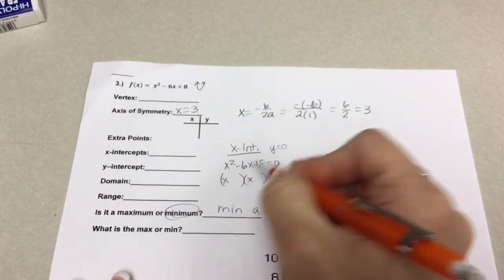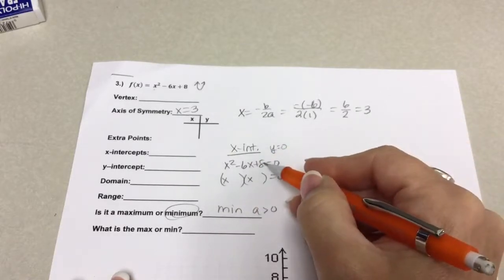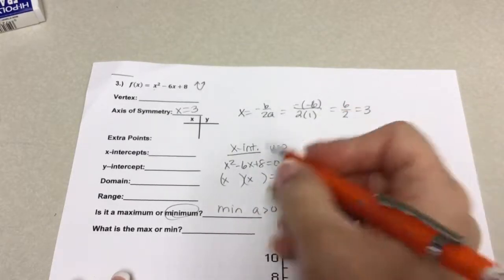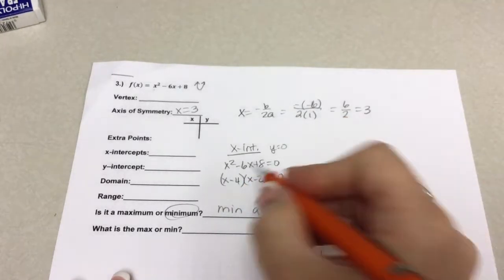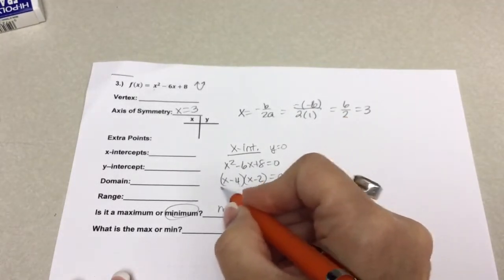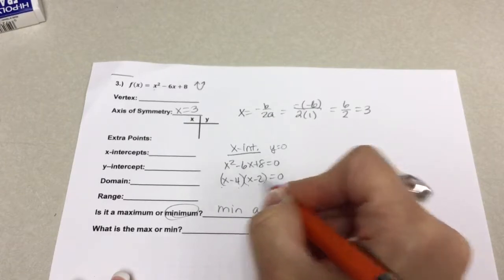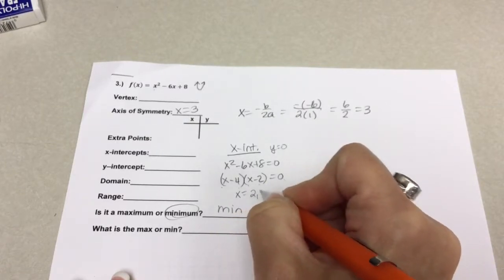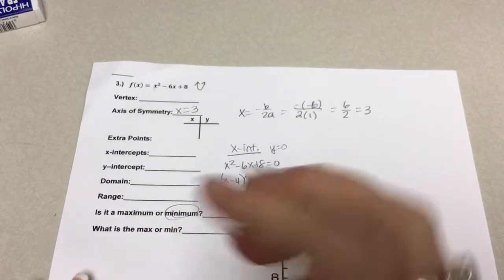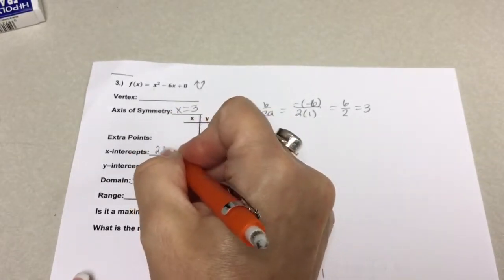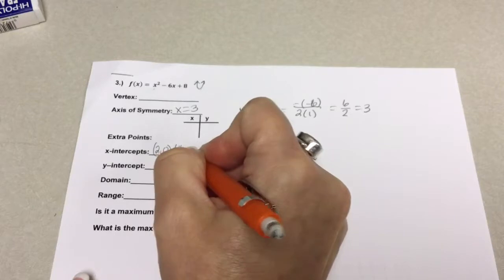So I see that I have x and x. What times what gives me positive 8, but when I add them, I get negative 6? So I get negative 4 and negative 2. So when I set x minus 4 equals 0 and x minus 2 equals 0, I get x is equal to 2 or 4. So my x-intercepts are at (2, 0) and (4, 0).